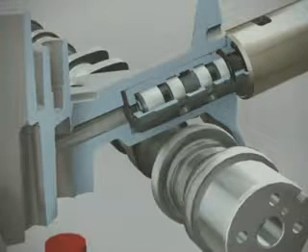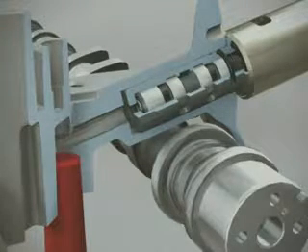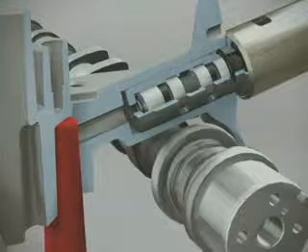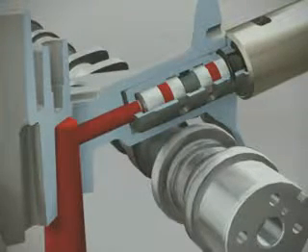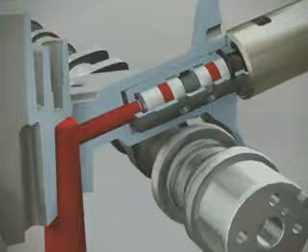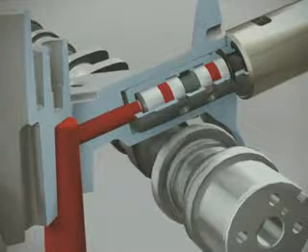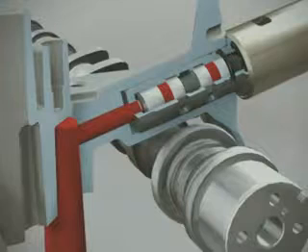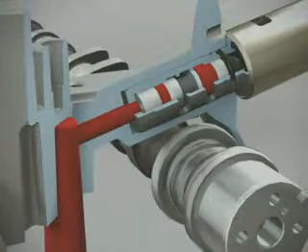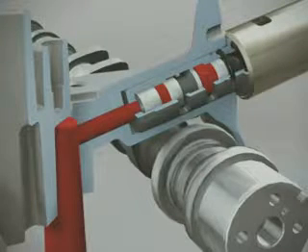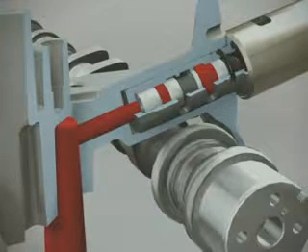While the engine is running, pressurized oil is fed into the oil control valve by the engine's oil pump. When the plunger is in its mid position, known as the hold position, the oil flow is turned off to all the other oil channels. If the plunger is moved forward, the pressurized oil is released into the channel that is connected to the advance chambers in the VCT unit.